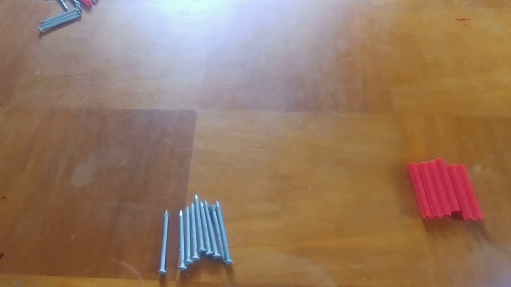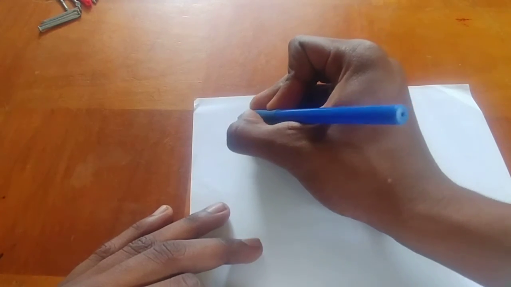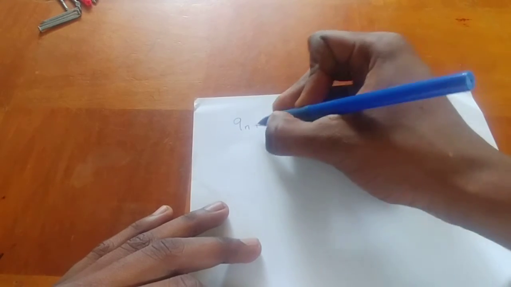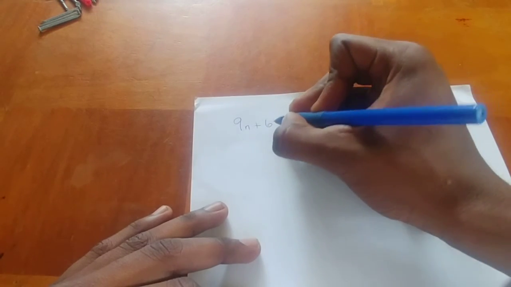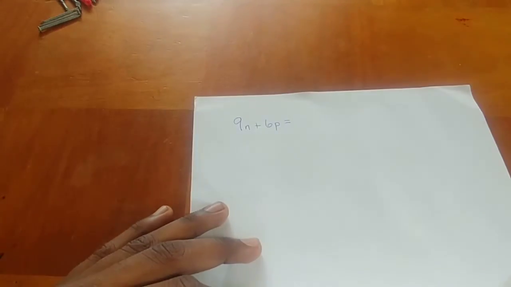Okay, so now we already know that we are going to use factors. So let us use factors on our paper in a mathematical form. Okay, so as we said previously, we had 9 nails and 6 plugs, right? And we're going to put these in groups.